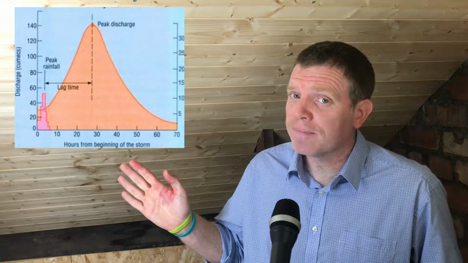A river flood is where land that's not normally covered with water becomes inundated with water from a nearby river. We need to understand the different factors that can lead to a river flood and how these will affect something called the flood hydrograph.